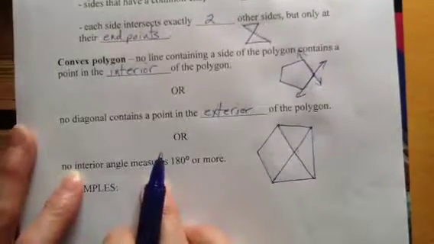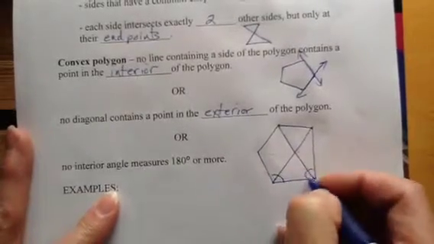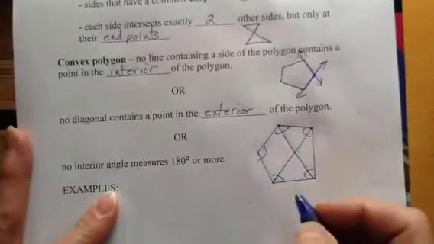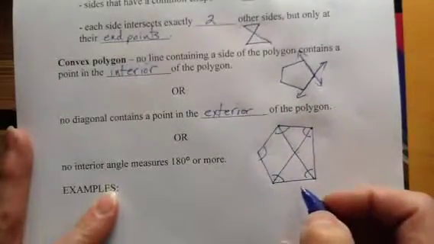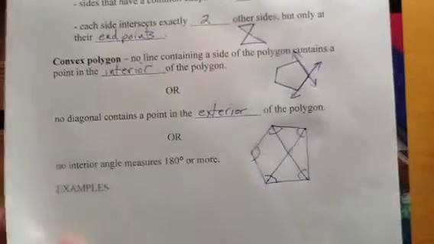The third definition is no interior angle measures more than 180 degrees. Less than 180, less than 180, less than 180, less than 180, less than 180. And these arcs are not meaning congruent. They're just indicating that I'm talking about these angles. Okay, so there's your 3 definitions that are equivalent for convex.